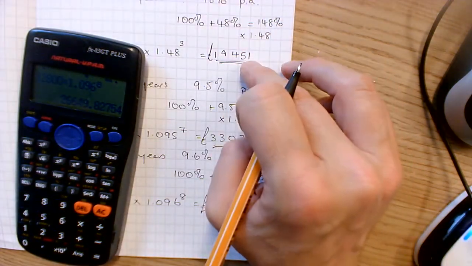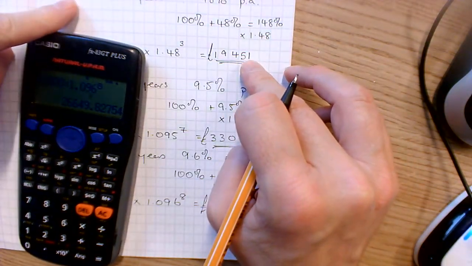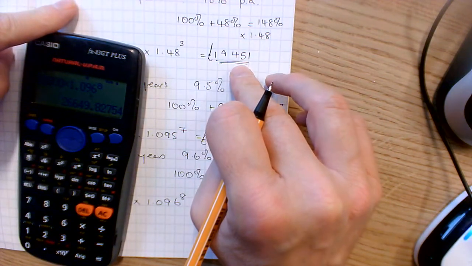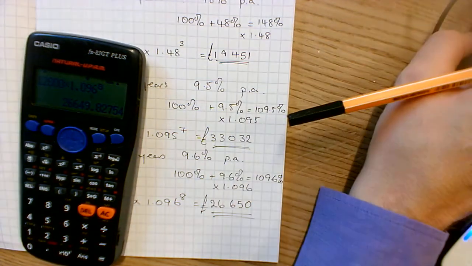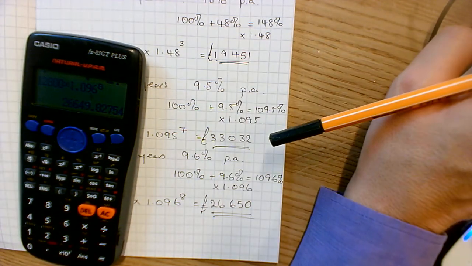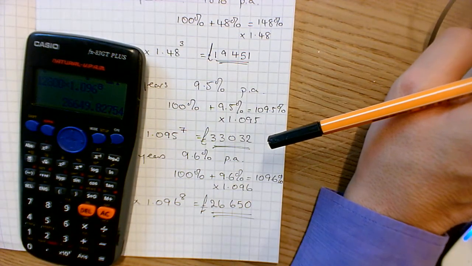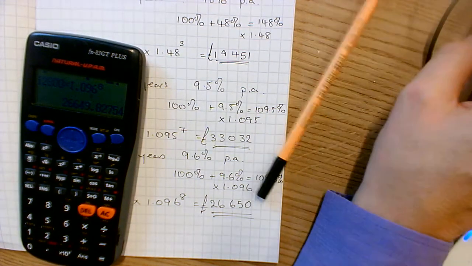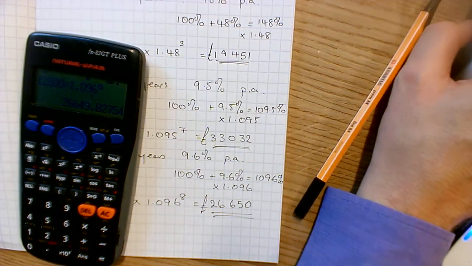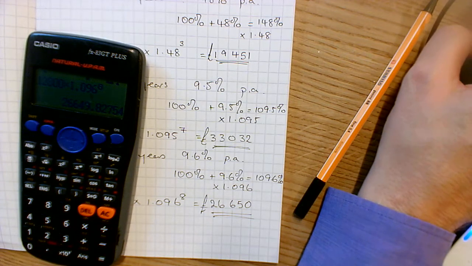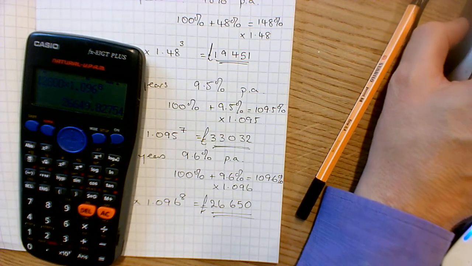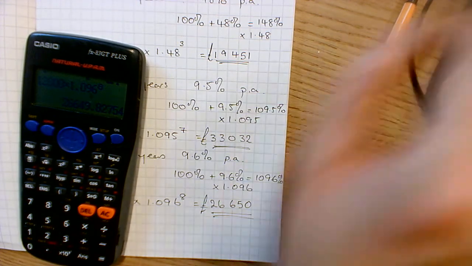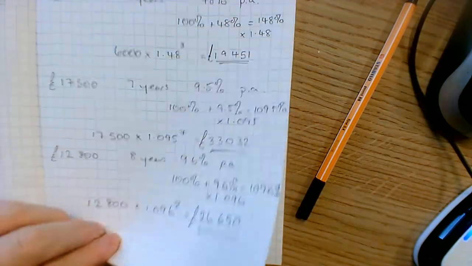Now I missed a question out. For this one it said how much interest did I make? Well, I started with 6,000 and I've ended up with 19,451, so I just take that off. That's going to give me 13,451 is the interest I've made. Which is suspicious because it's more than double the money, but 48% is a big number. So let's see what happens. So I'll press mark, let's see if I've completely messed up or not. Oh no, it seems I've got all those right. So that's good.